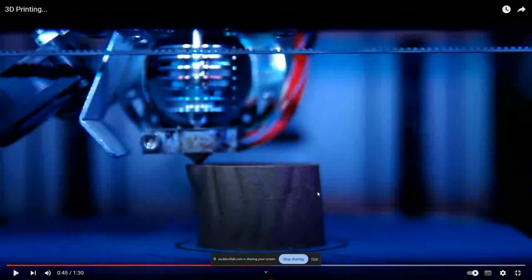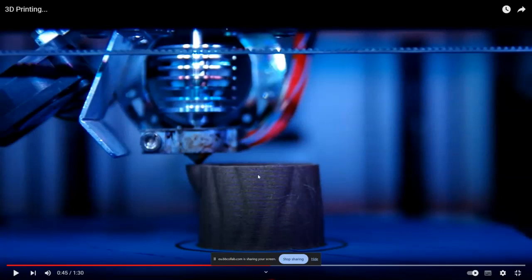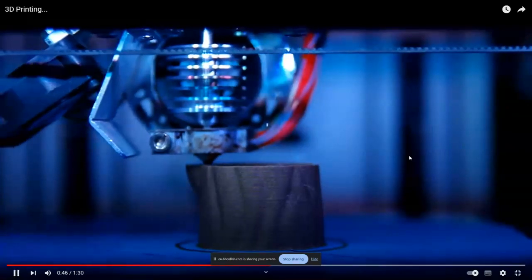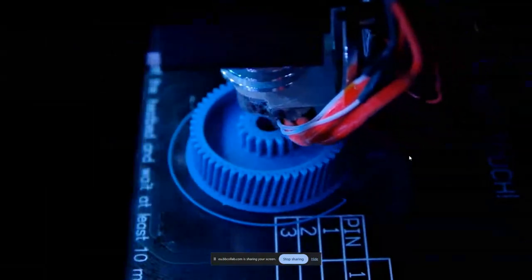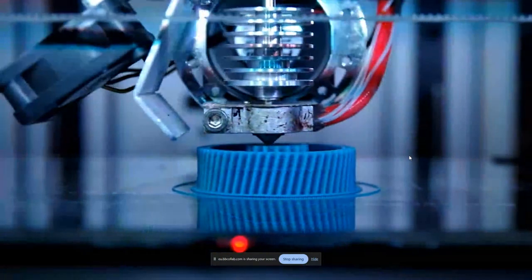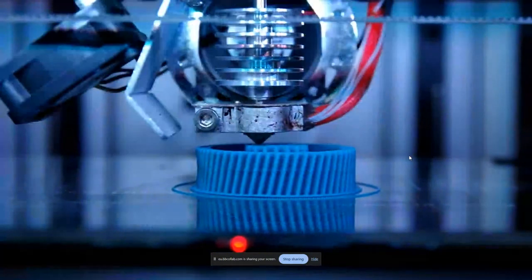And if I just pause over here, it might be a bit difficult to see, but you'll see there are these lines across your object. Those are the layers that this end effector is busy manufacturing. It's going to continue to repeat this process until it has manufactured the last layer, and the final object is completed.